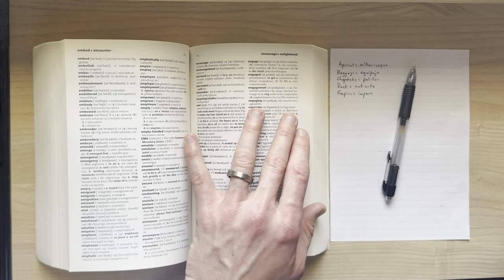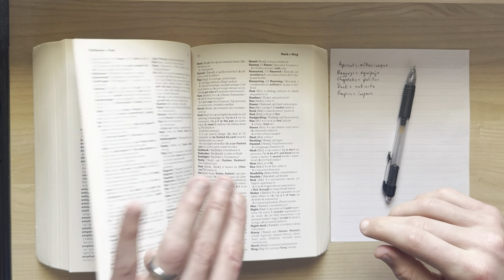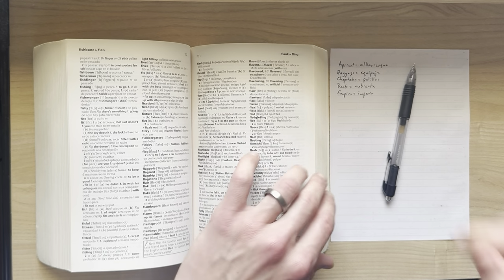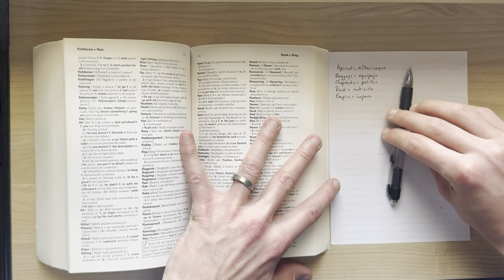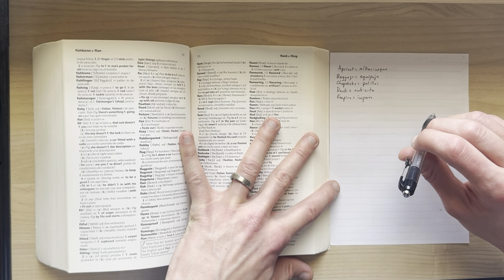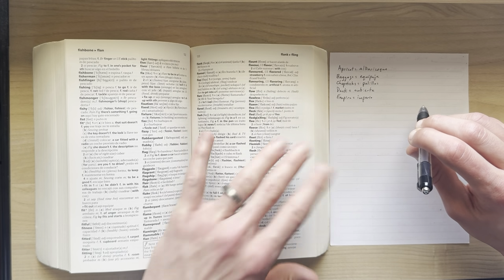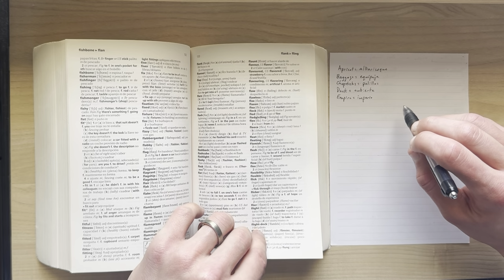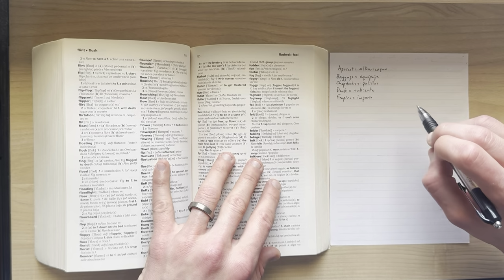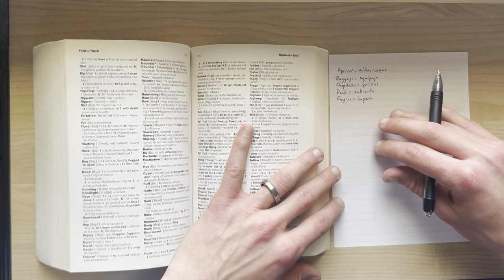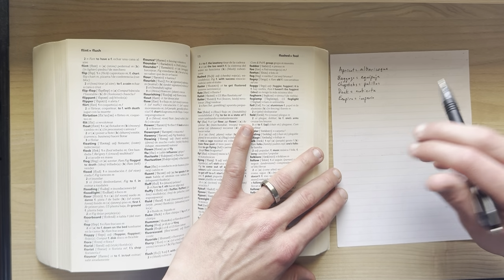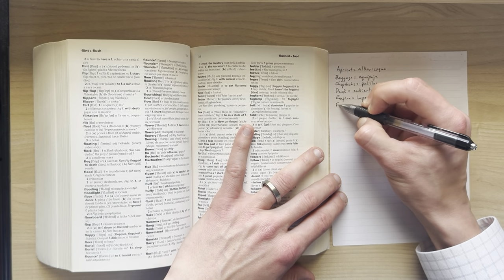Alright. Now we're on to the F's. What to pick? Again, I try not to just give you cognates all day. This is a fun one.